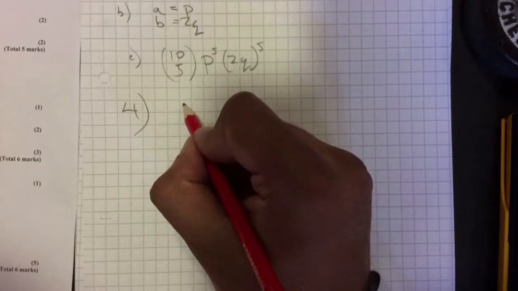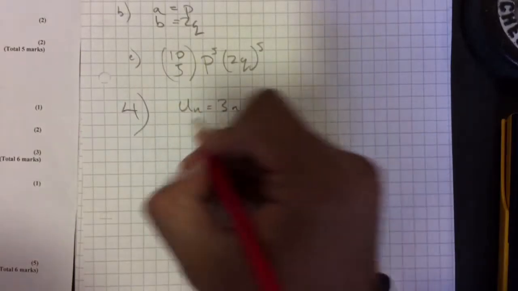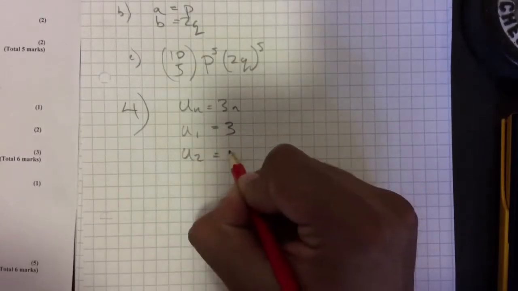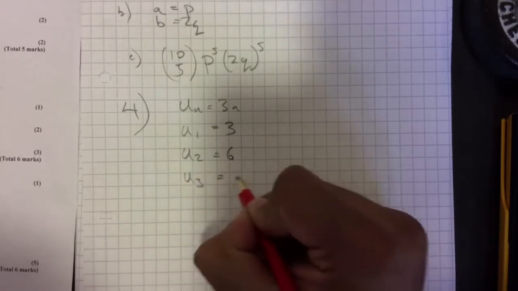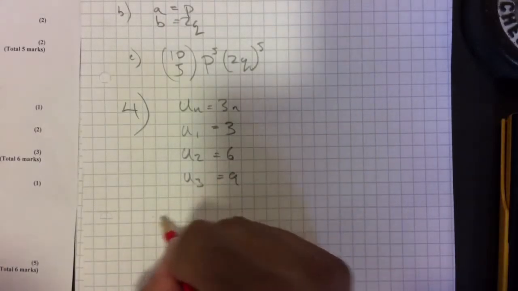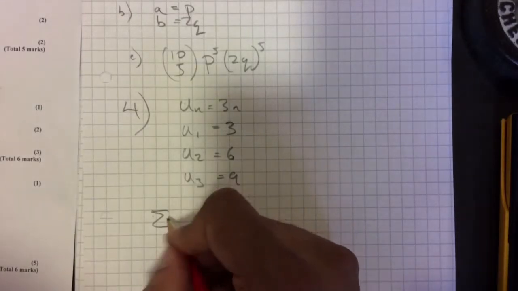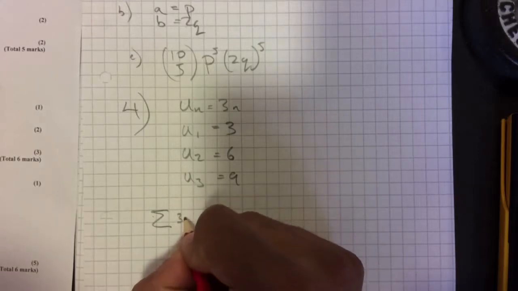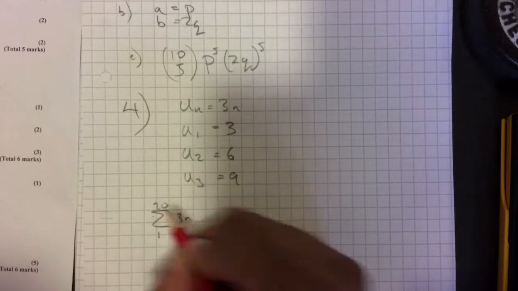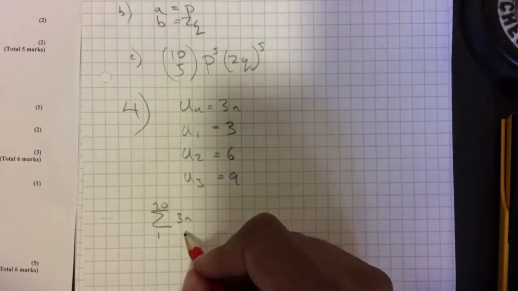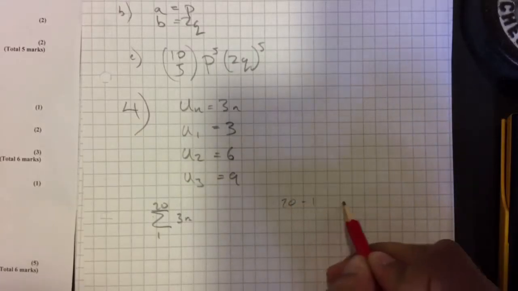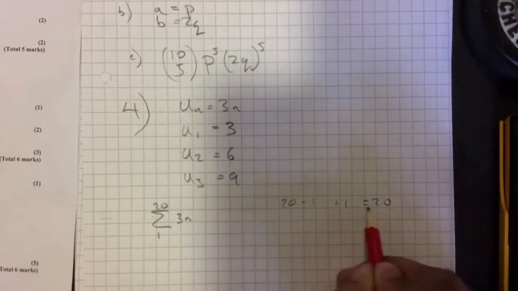Right. So now I've looked at the question. I can write it formally. u_n equals 3n. u_1 equals 3 times 1 equals 3. u_2 equals 6. And u_3 equals 9. So the sum of the first 20 terms, this is arithmetic, and it's the sum of 3n from 1 to 20. Now, how many terms have we got? We've actually got 20, so the number of terms is 20 minus 1 plus 1, which is equal to 20. Remember that minus 1 plus 1, that will come up again.